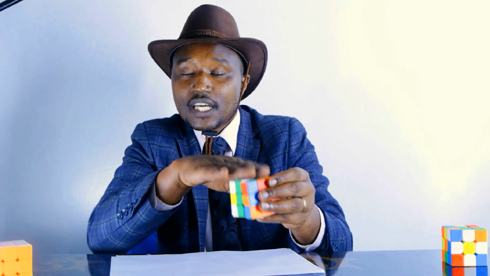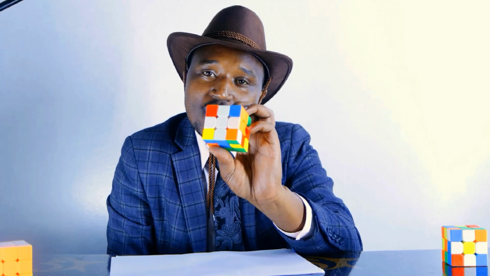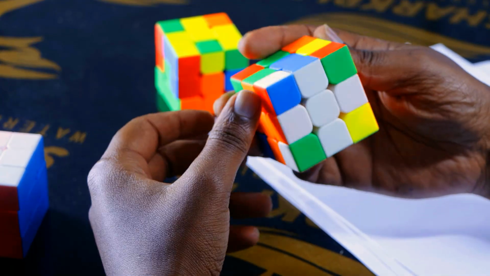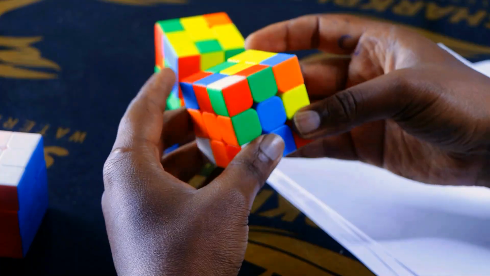Again, we said that yellow should be at the top. Make sure you note that. Again, these ones should be the same. You rotate 180 degrees. And finally, the last one should be the same here. Rotate 180 degrees. And with that, you will have what we call the white cross. The white cross. That is the second step in solving the Rubik's Cube.